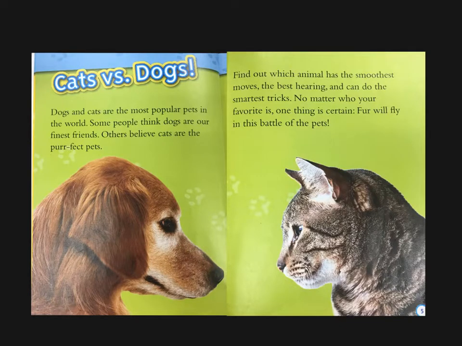Cats versus dogs. Dogs and cats are the most popular pets in the world. Some people think dogs are our finest friends. Others believe cats are the perfect pets. Find out which animal has the smoothest moves, the best hearing, and can do the smartest tricks. No matter who your favorite is, one thing is certain. Fur will fly in this battle of pets.